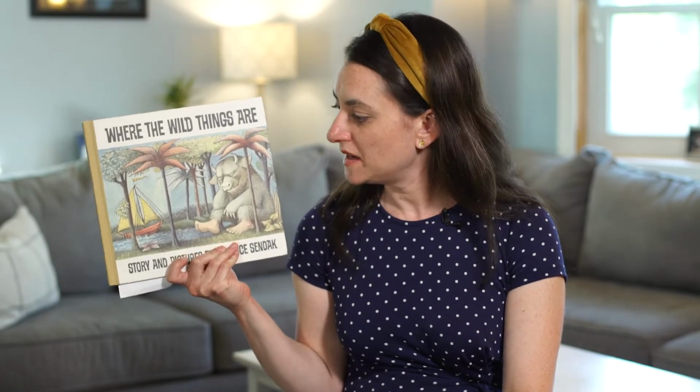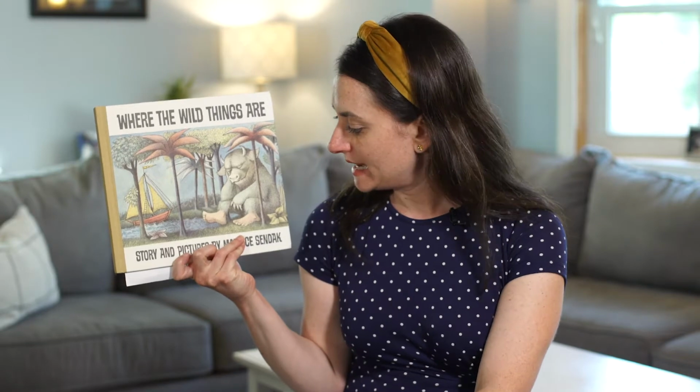Hi everyone, today we're going to read a story called Where the Wild Things Are, and the author's name is Maurice Sendak, and Maurice Sendak is also the illustrator of this book. And as we read today, we're going to focus on the characters, setting, and major events in the story.